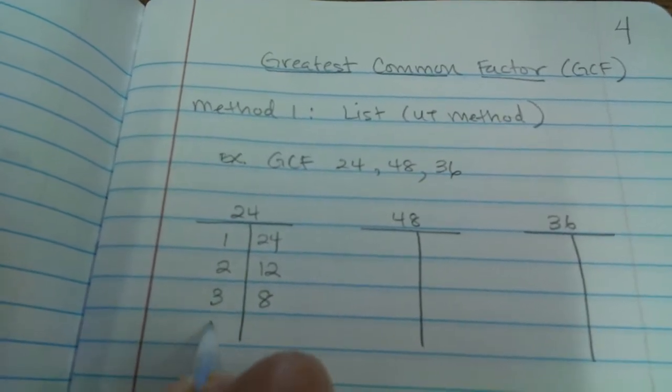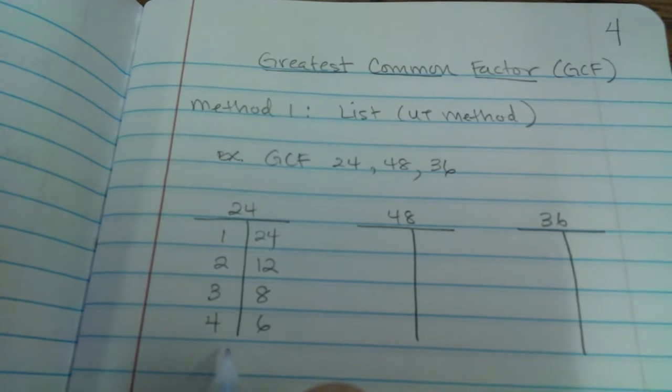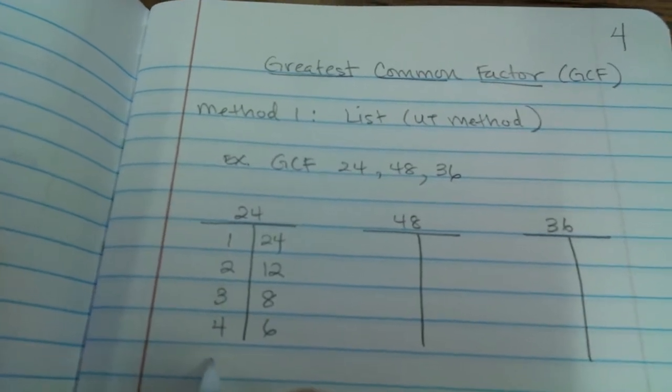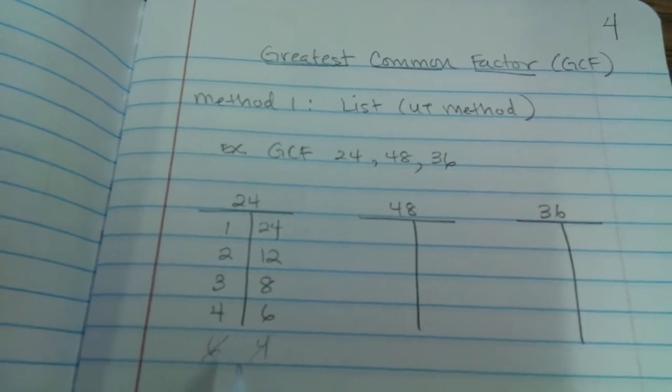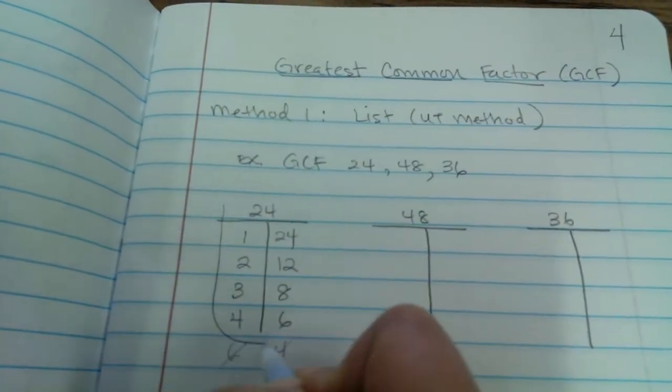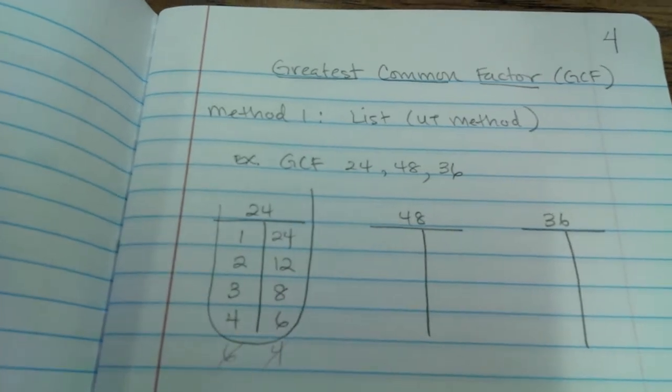Does 4 go into 24? Yes, 4 times 6. Does 5? No. Does 6? Yes, but if I write 6, I'd put 4 again, and I've already started over. So once you start over, you put the U around it, and then you're done. That's why it's called the UT method.